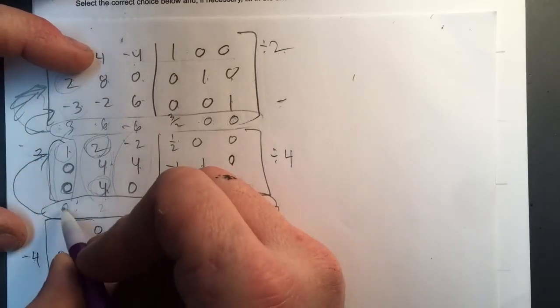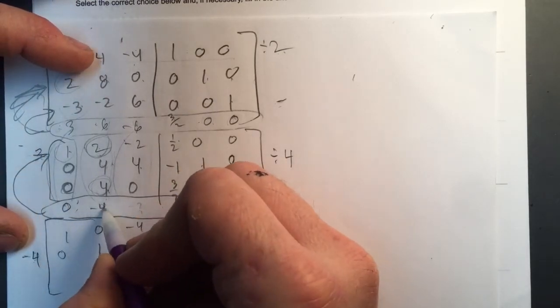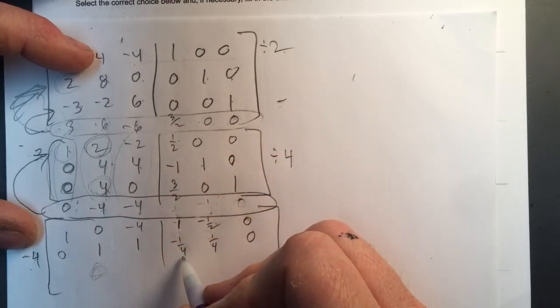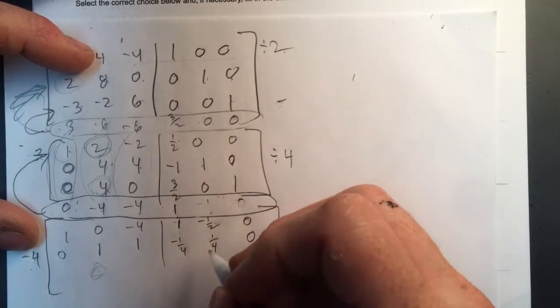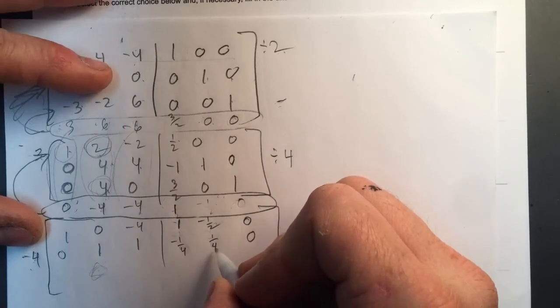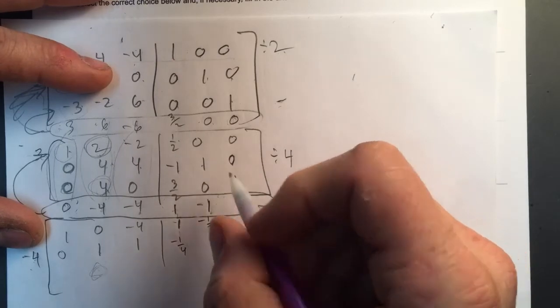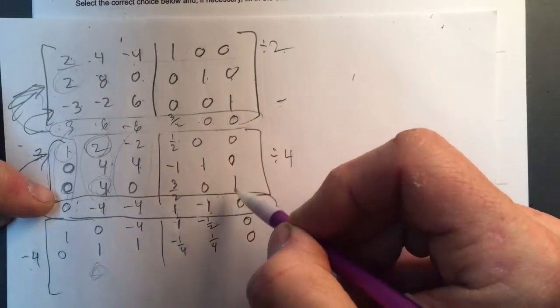So -4 times 0 is 0. -4 times 1 is -4. -4 times 1 is -4. -4 times -1/4 is +1. -4 times 1/4 is -1. -4 times 0 is 0. And now I'm going to add these two right here.